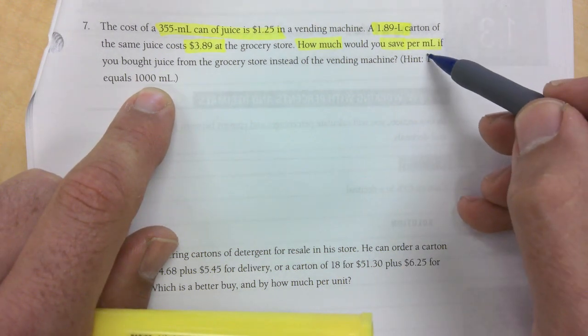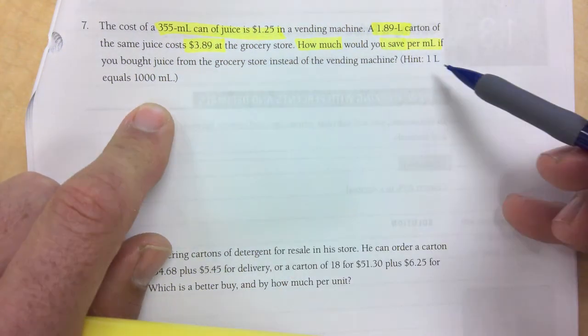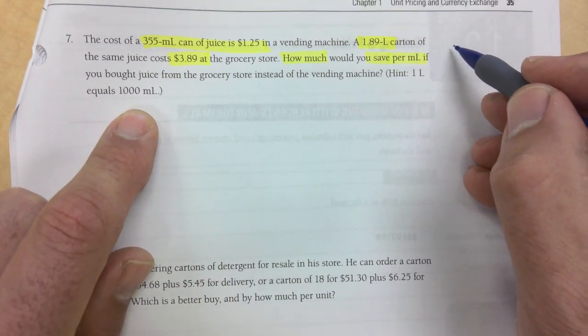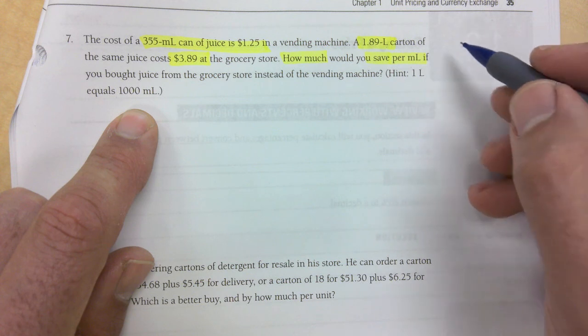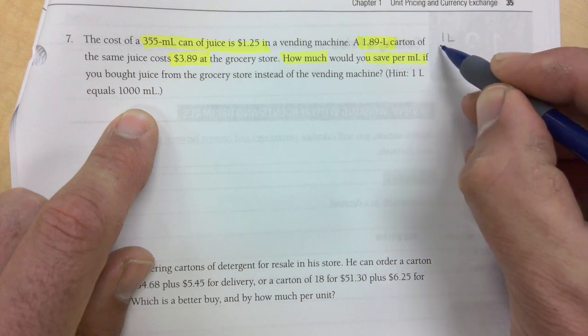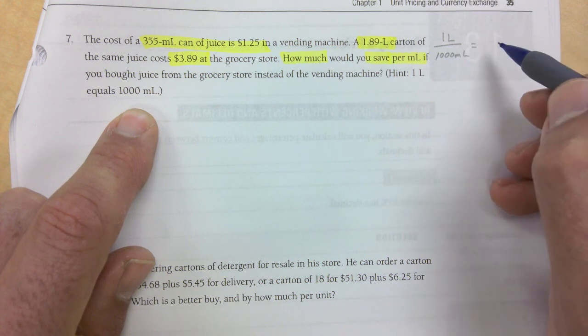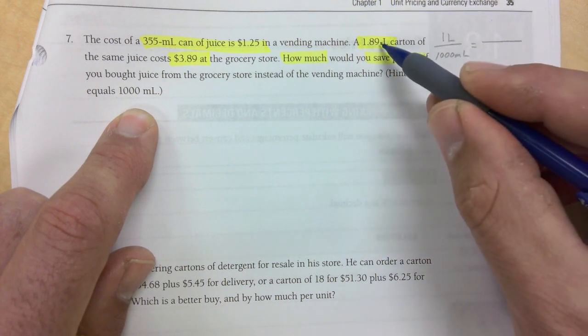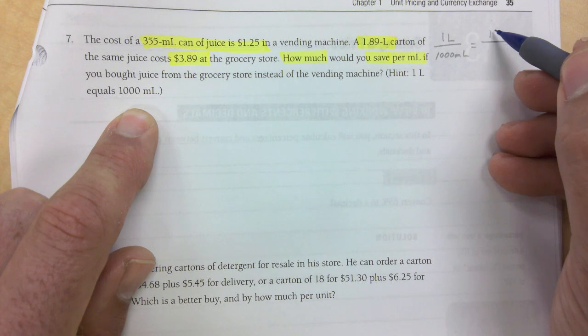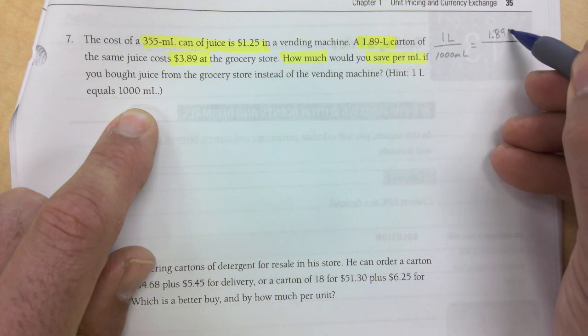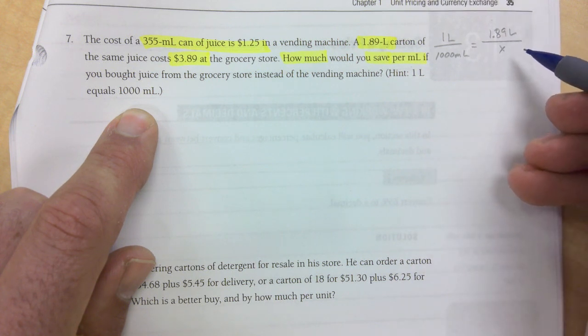So I would like to show you. You can set it up here. We're going to convert that to milliliters right away. So 1 liter has 1,000 milliliters. That's also a fact. And the 1.89 is in liters. So 1.89 liters is how many milliliters?